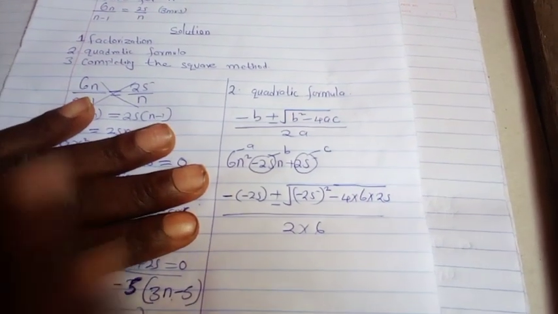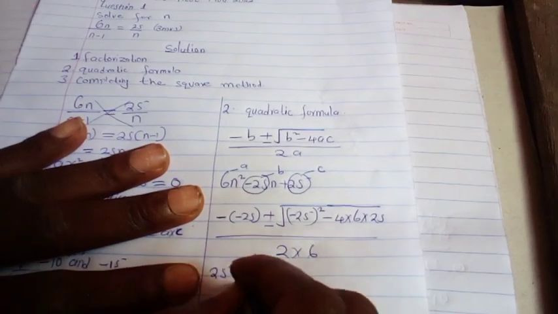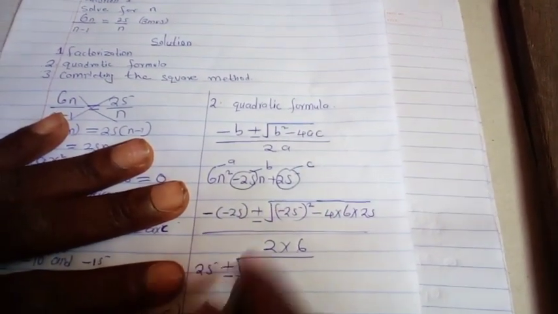When two negative signs come together, they become positive, that is positive 25, plus or minus the square root of negative 25 squared, that is 625.